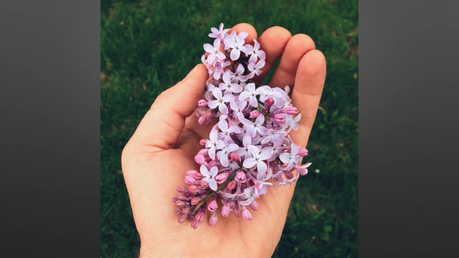This next example is of some lilacs that I picked and decided to photograph by holding them in my hand. This was also shot on an overcast day, and you can see that it is a soft light because of the shadows that the lilacs create in my hand. You can't see a distinct edge to any of the flower shadows. There's just a general darkness underneath the lilacs, as you would expect from a soft light.